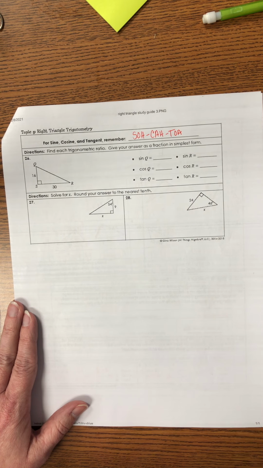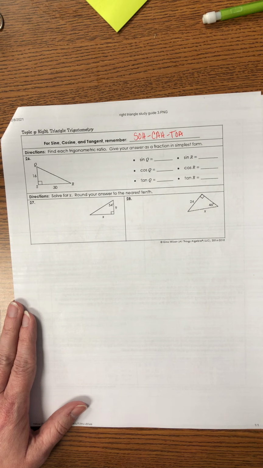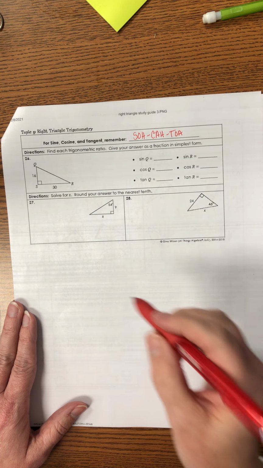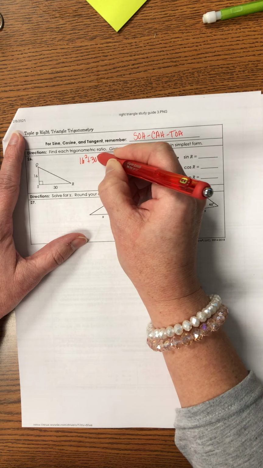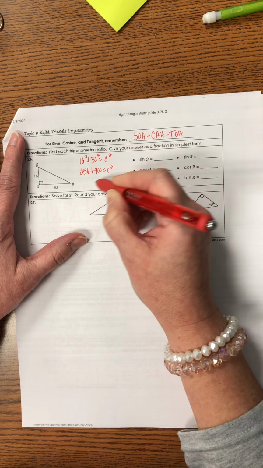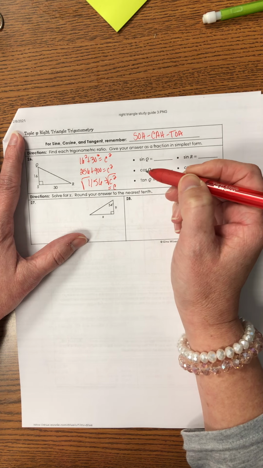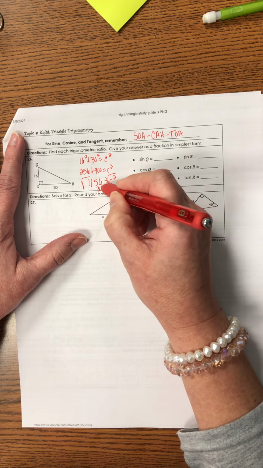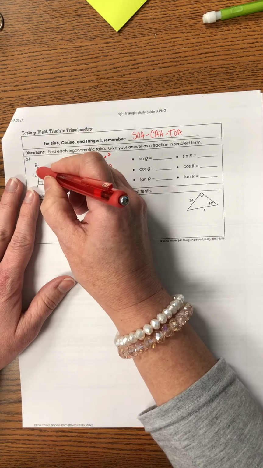So on 26, if you're going to do sine, cosine, and tangent, what you have to do first is find that missing side, QR. And we know now that to find a missing side, we actually use the Pythagorean theorem. So on this one, we're going to have a squared plus b squared is equal to c squared, or 256 plus 900 is c squared. Okay, let's take the square root on both sides, and we'll get c is equal to 34. So QR is 34.